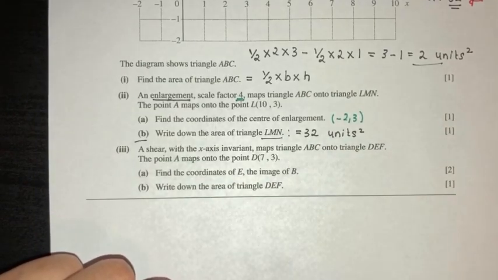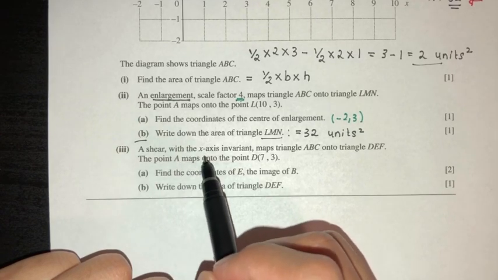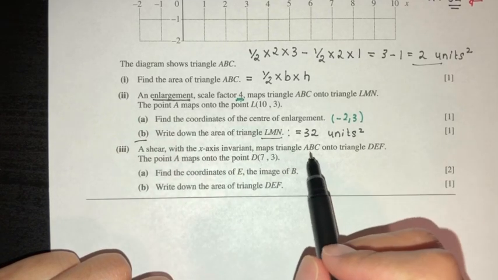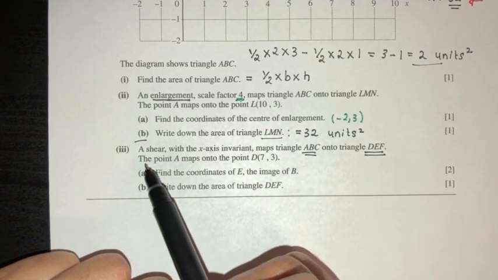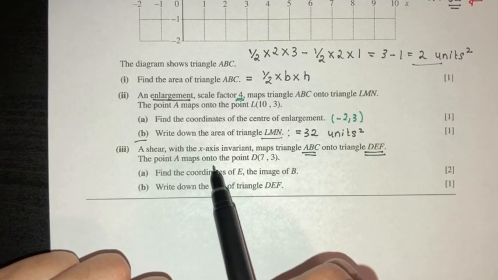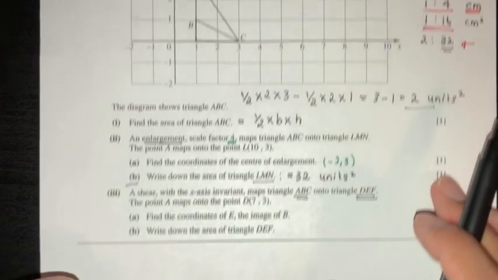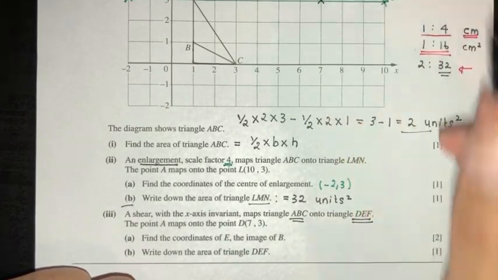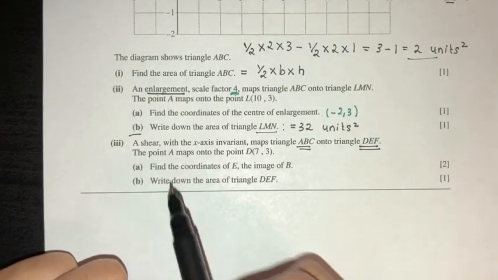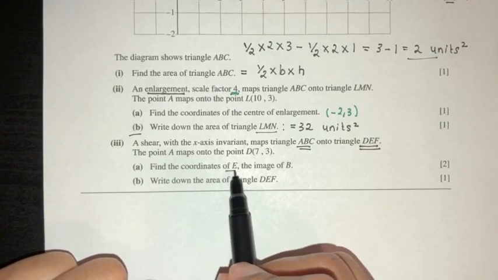Now for part 3, a shear with the x-axis invariant maps the triangle ABC onto the triangle DEF. Now the point A maps onto the point D, 7, 3. 7, 3 will be right here. That is your point D. Now part A, find the coordinates of E, which is the image of B.